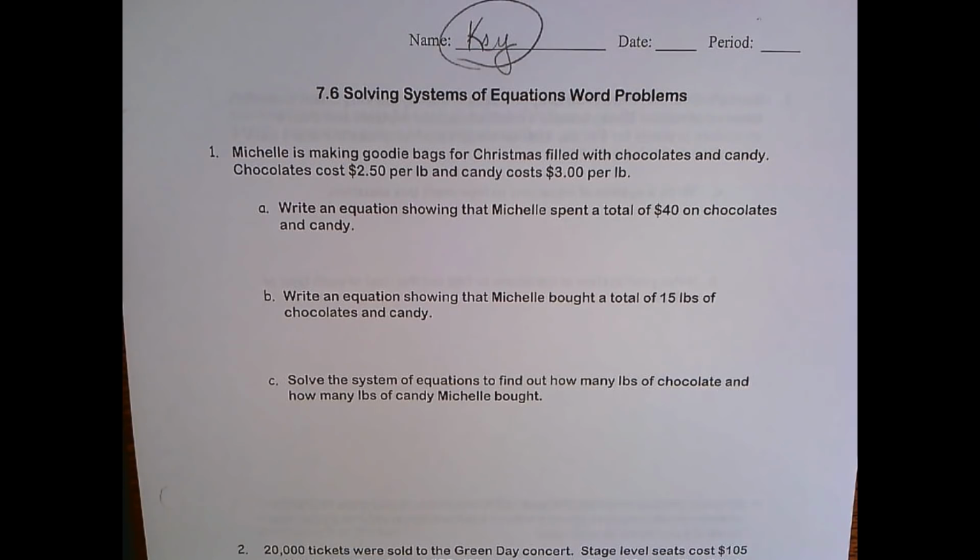Alright guys, so we learned graphing by hand for systems, we learned the substitution method, and we learned the elimination method. So the next thing we need to learn is how to approach word problems for systems of equations. So we're going to practice that today.